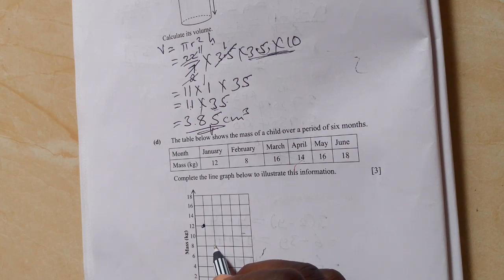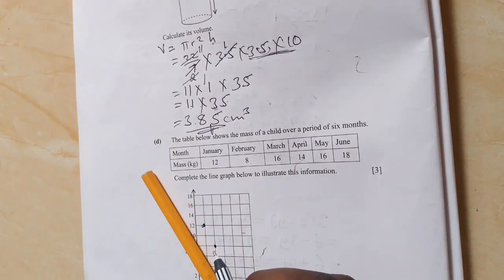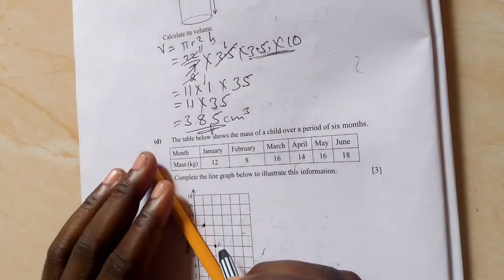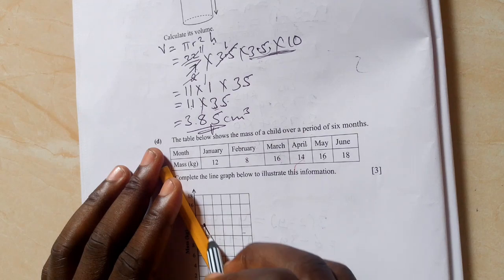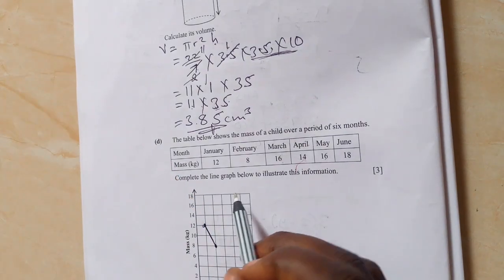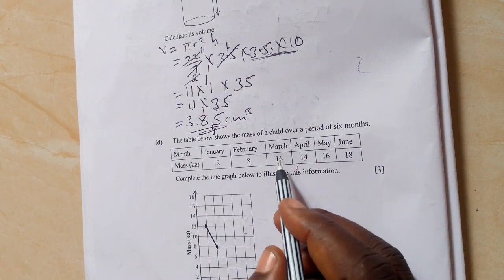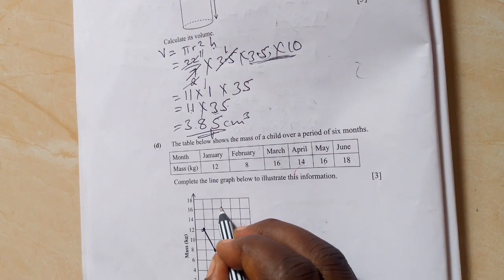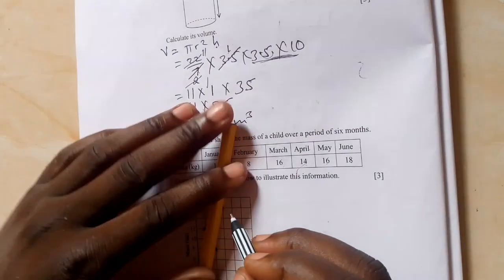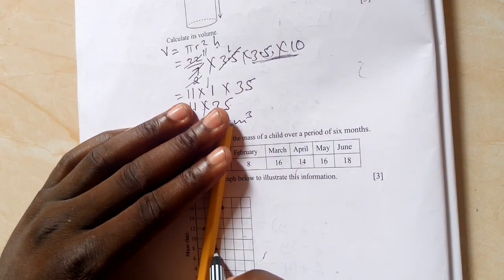So it's a line graph, so as you are plotting, you join in advance so that you don't get confused. March, that is 16. You join in advance so that you don't get confused.